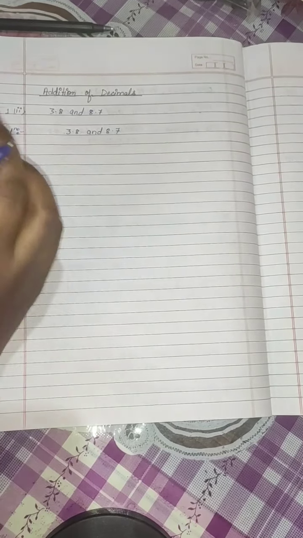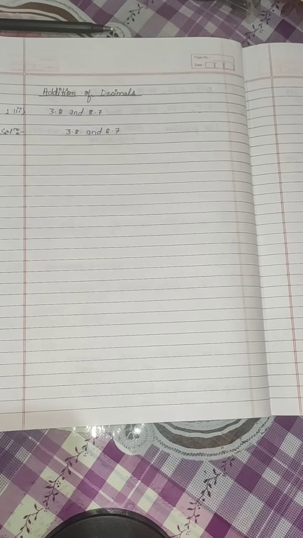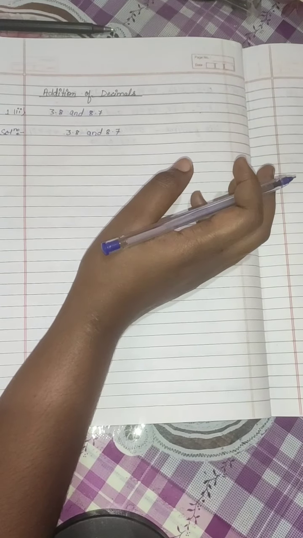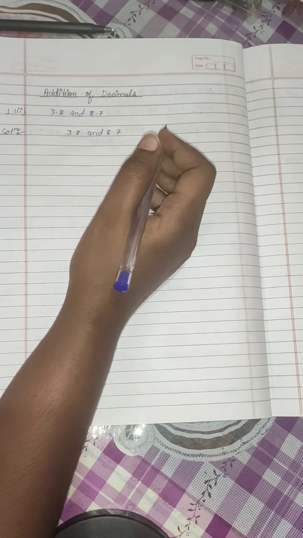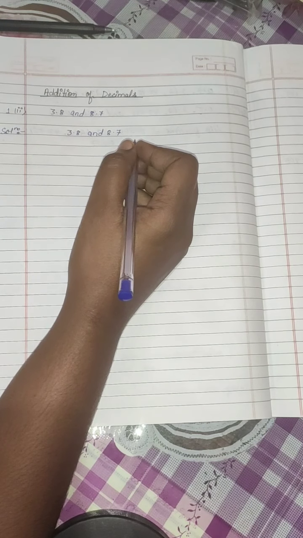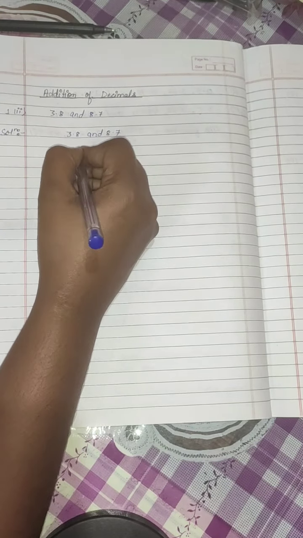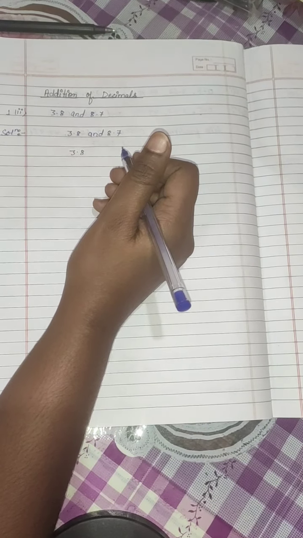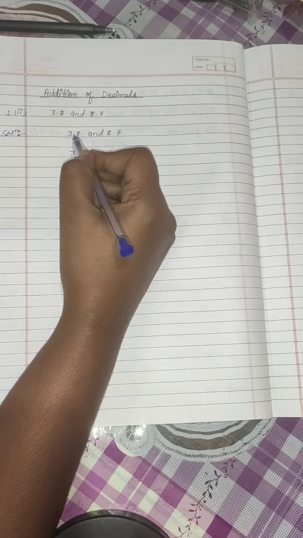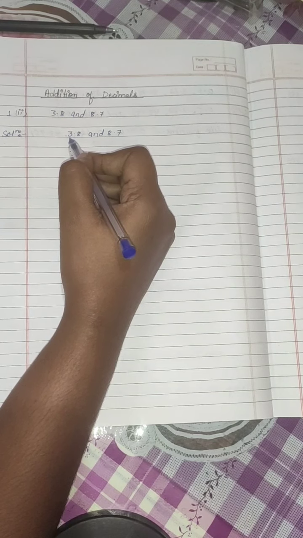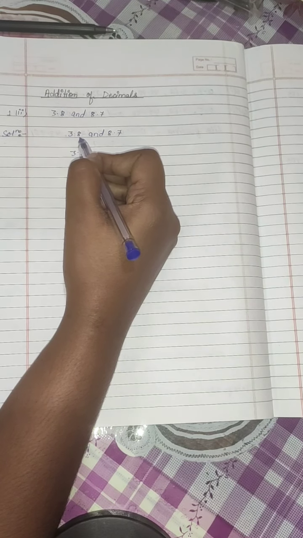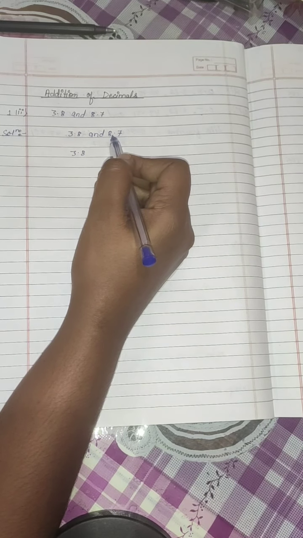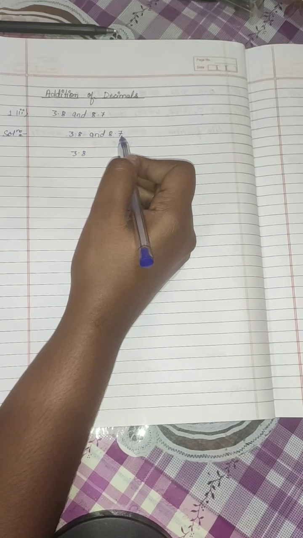What we have to do here is write the given decimal numbers in such a way that the decimal points of all numbers fall in the same vertical line. Means we have to write 3.8, then digits of the same place are placed one below the other. Before the point is given 3 and after the point 8. Here before the point is given 8 and after the point 7 is given.